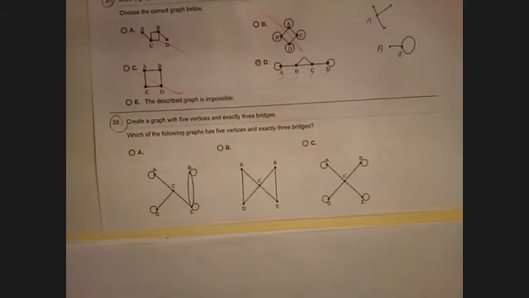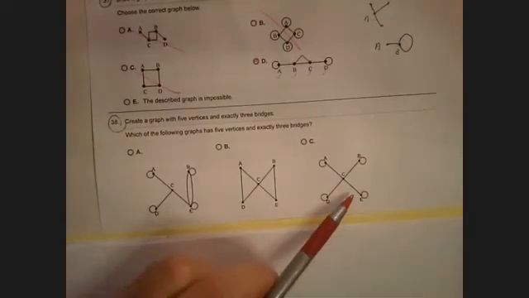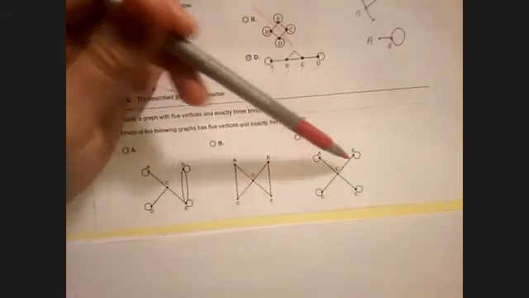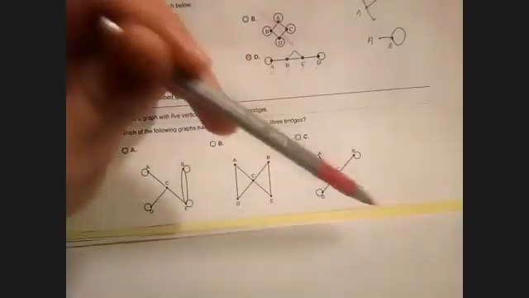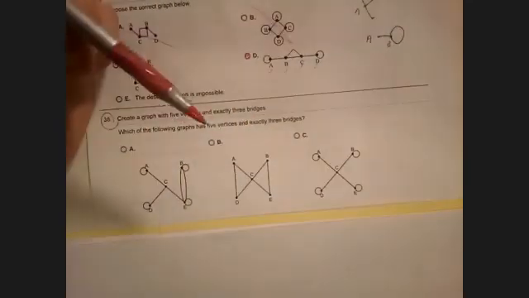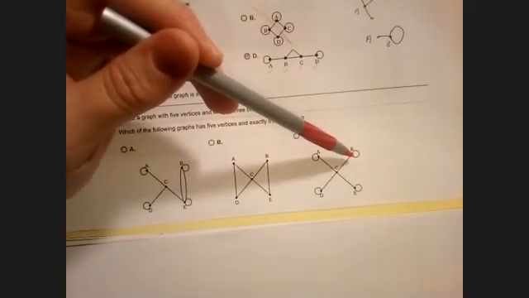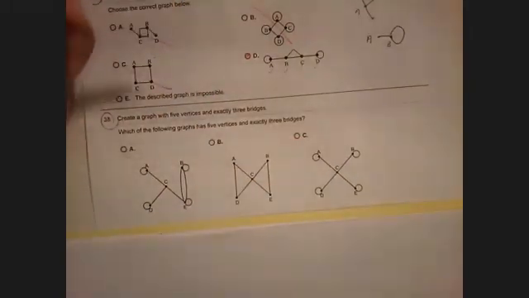Okay. So I'm going to start with C. What I'm going to do is process of elimination. If I remove CE, I'm starting with C because this is kind of all the same. Like this CE, if I remove it, the same thing happens there. So if I remove CE, that's a bridge. But the same thing here, here, and here. So that's actually 4 bridges. So it can't be C.